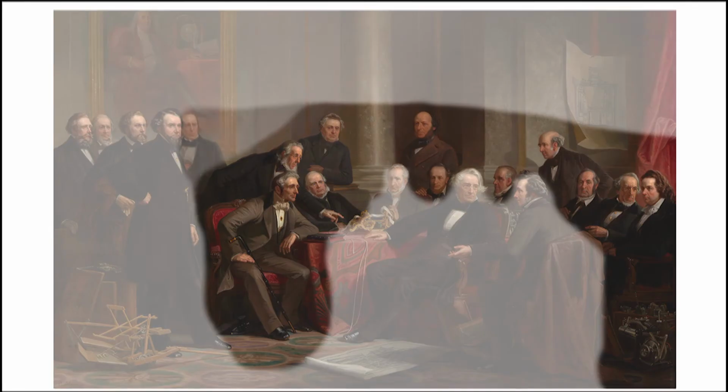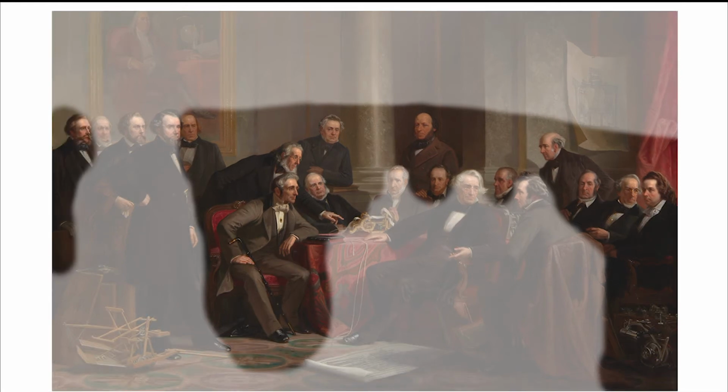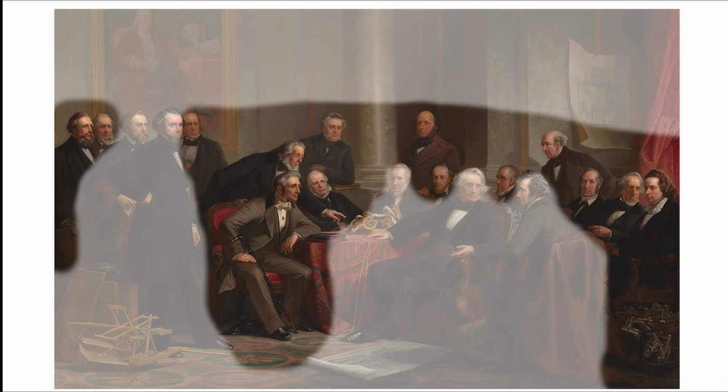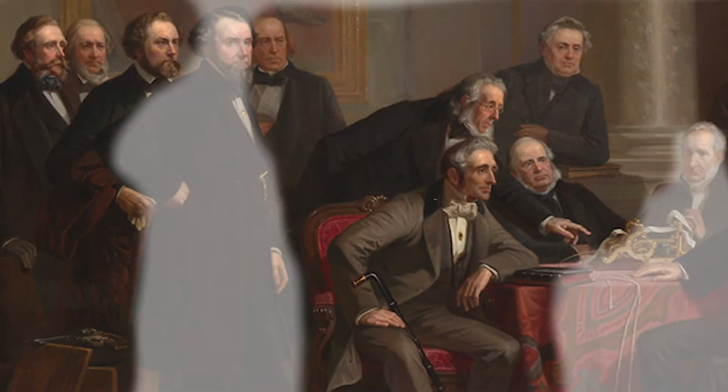In the far back is Joseph Saxton, who invented the fountain pen, and then Dr. William Thomas Green Morton, who invented anesthesia. Also, James Bogardus, who invented the first fireproof building, and the next sitter is Samuel Colt. See if you can find the Colt revolver sitting nearby.